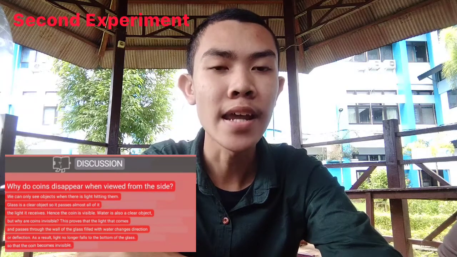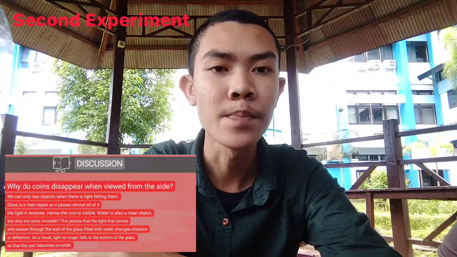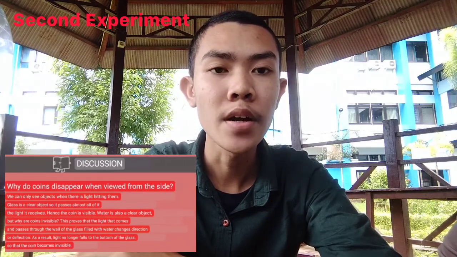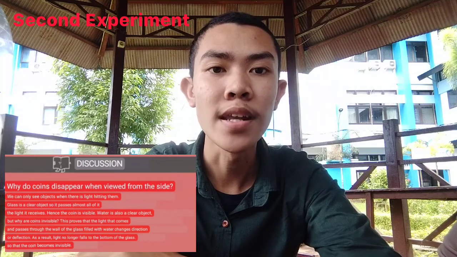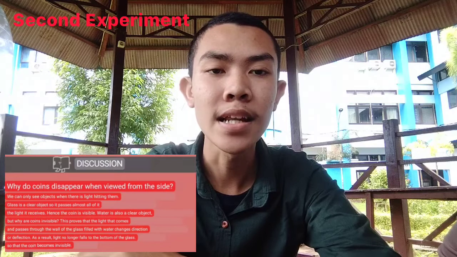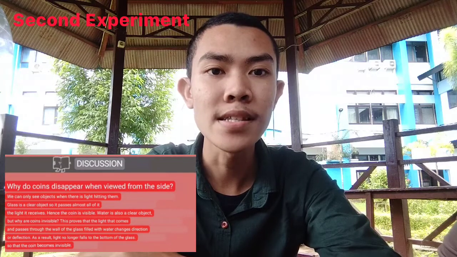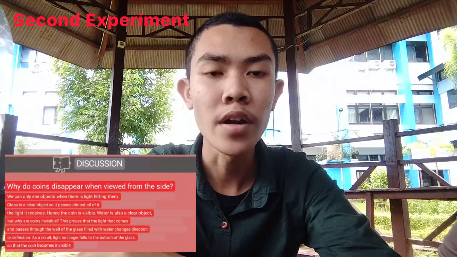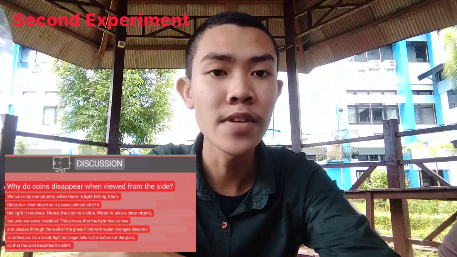On the second try, it turns out that the coin seems to disappear. Why do coins disappear when viewed from the side? We can only see objects when there is light hitting them. Glass is a clear object, so it passes almost all of the light it receives. Hence, the coin is visible. Water is also a clear object, but why are coins invisible?